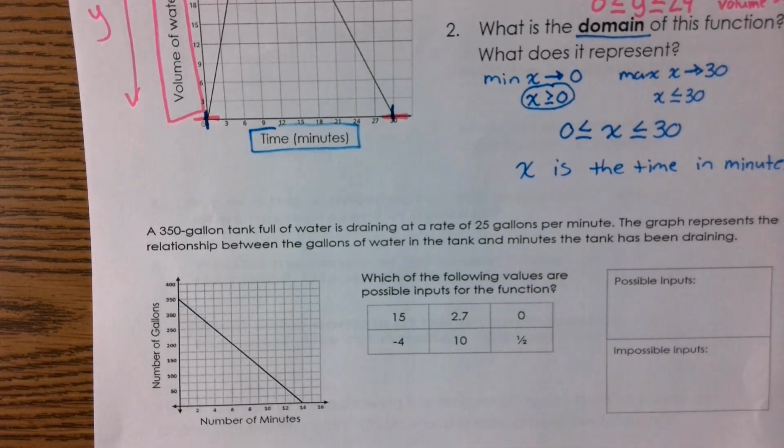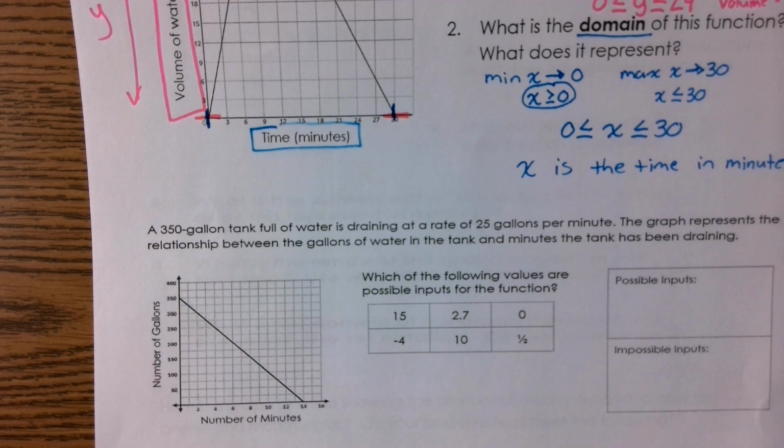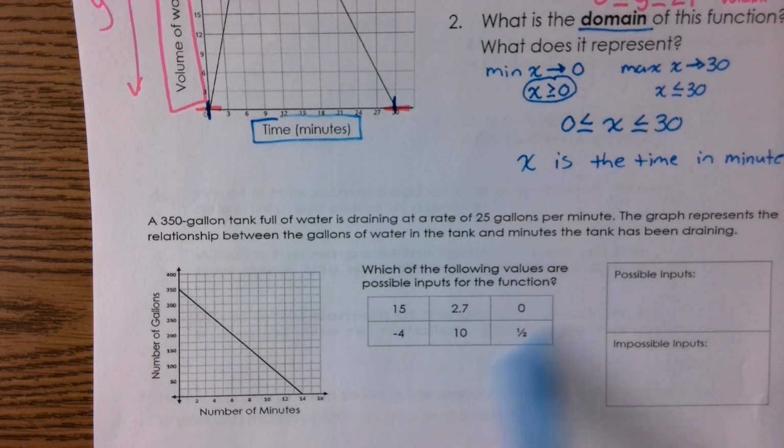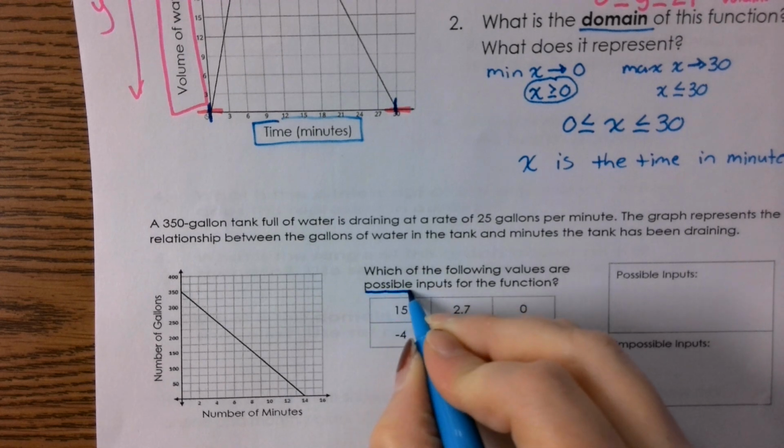So here, what we're going to do is we're going to go through with this one. We've got a 350-gallon tank full of water draining at a rate of 25 gallons per minute. And the graph represents the relationship between the gallons of water in the tank and the minutes that the tank has been draining. So again, just like our previous problem, once it's drained, it has no water left in it. It can't go into a negative. So we're talking about minutes, can't have negatives for minutes. And we're talking about the number of gallons, can't have negatives for gallons. So right off the bat, if I'm looking at these values, which value can I get rid of if they're asking me to identify possible inputs?